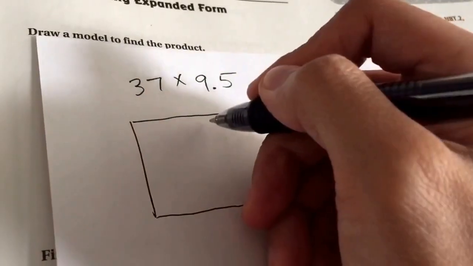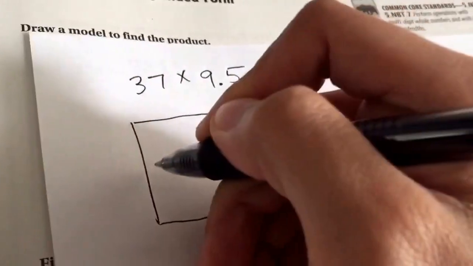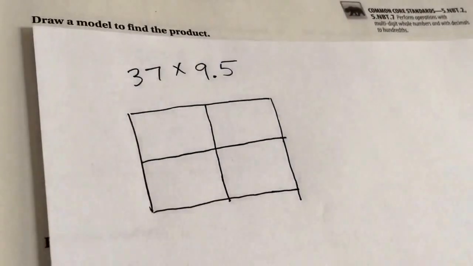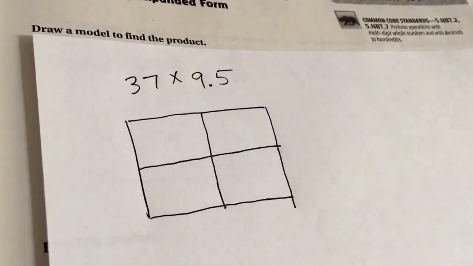I was watching some of the third grade work, and I do know that as early as third grade and maybe even sooner, you'll be using the distributive property in different ways.